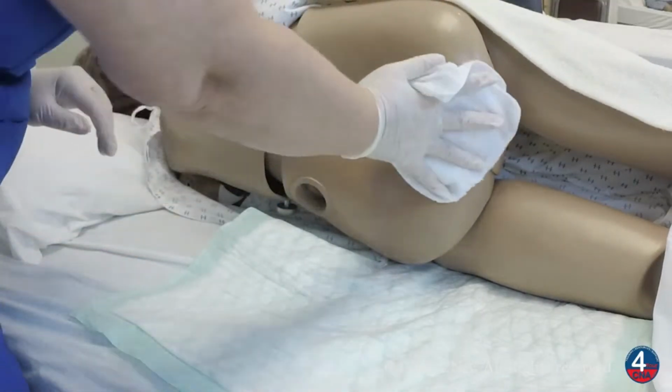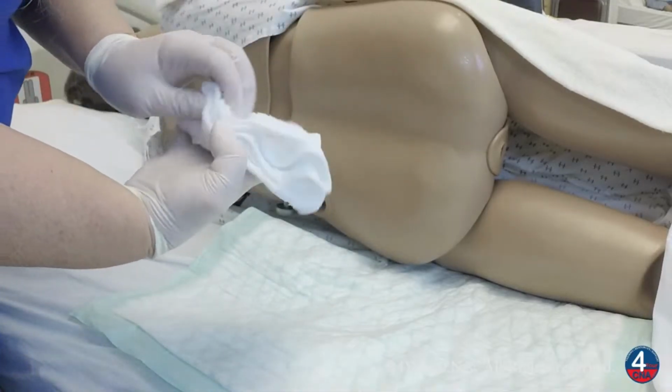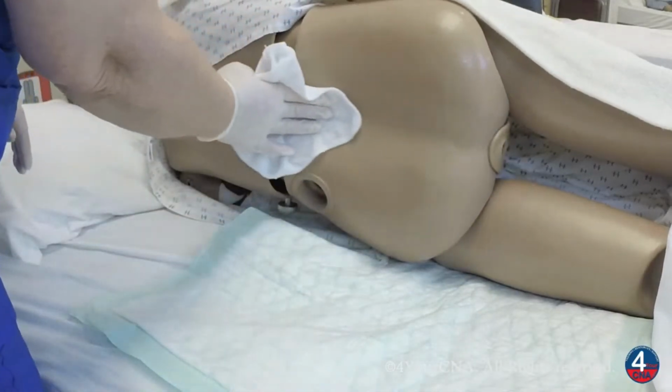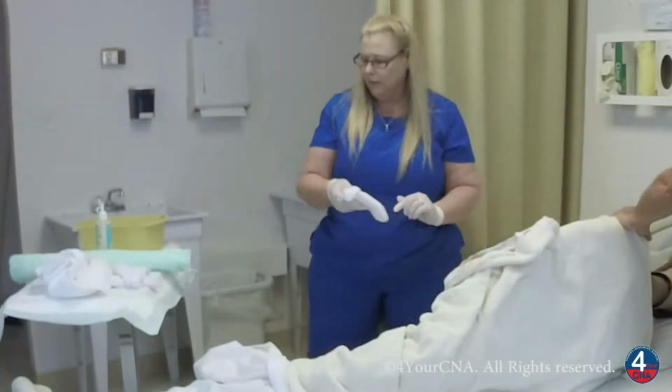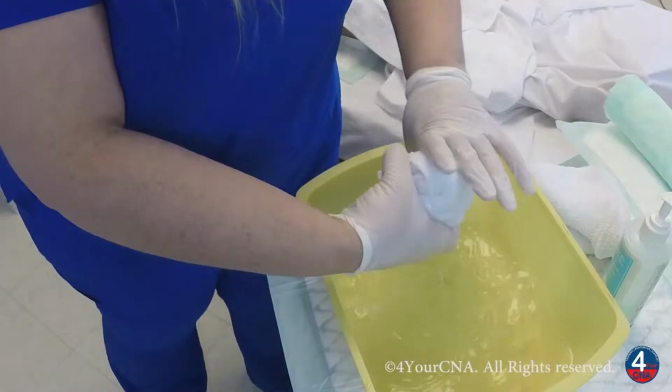We're going to fold that over. The third leaf will clean the other side of the buttocks. We'll fold that leaf over. And the fourth leaf will clean from the anal opening up the center crease one last time. We're going to set that aside. Whatever we wash, we rinse.